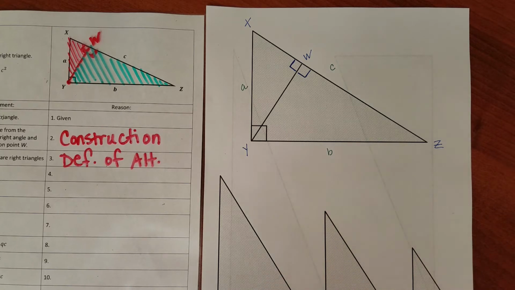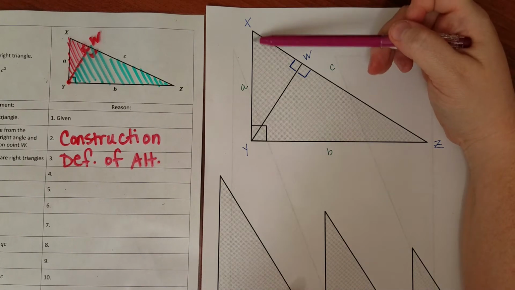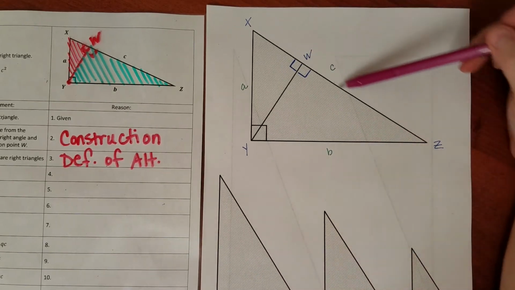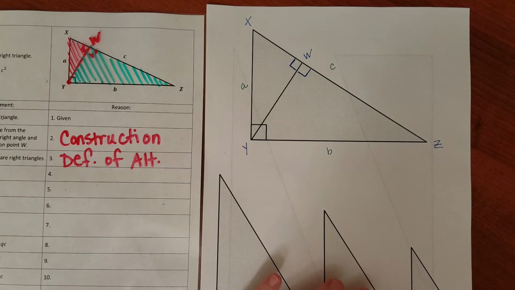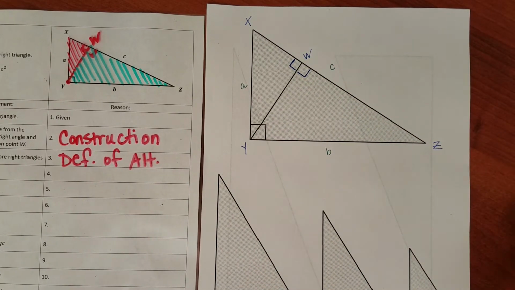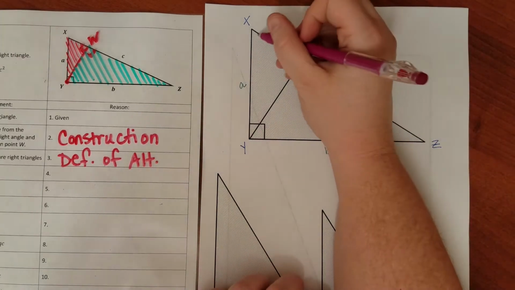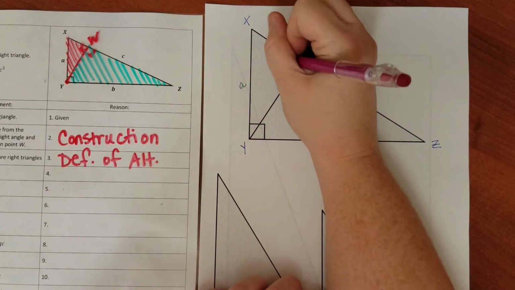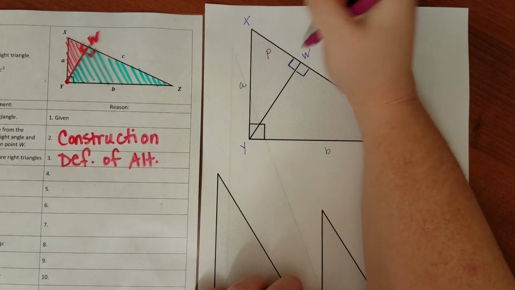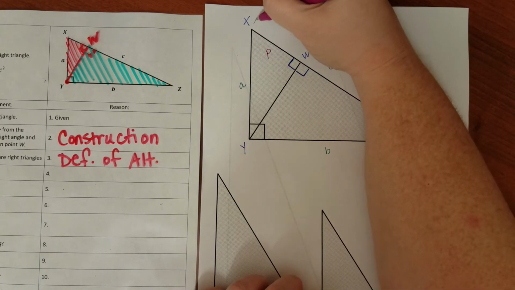All right, now for simplicity later on in our proof, we're going to go ahead and add a couple of extra names to some of the sides of the triangle. This side has a name, this side has a name, this whole side has a name, but we want to name these three smaller parts so we can easily refer to them as we need to. So I'm going to call this shorter part of the hypotenuse P. That's just from here to here. All right, so this part is P.